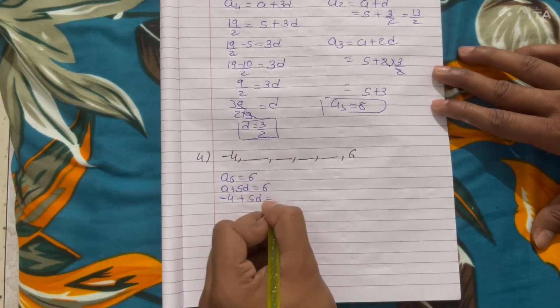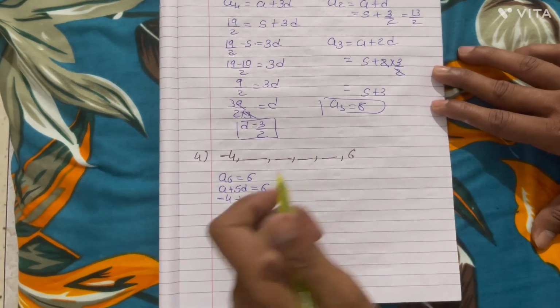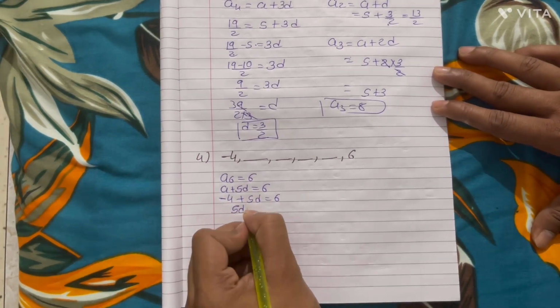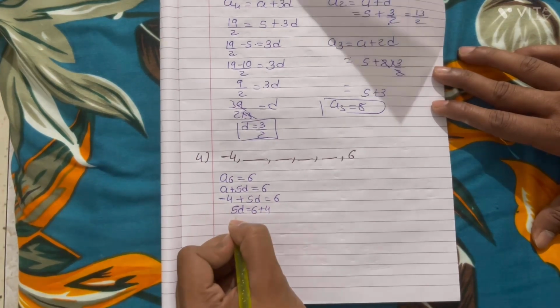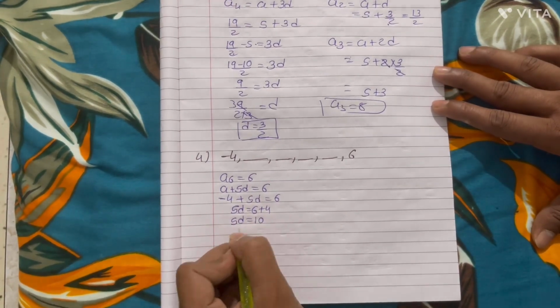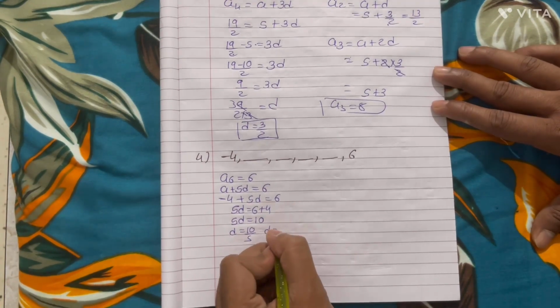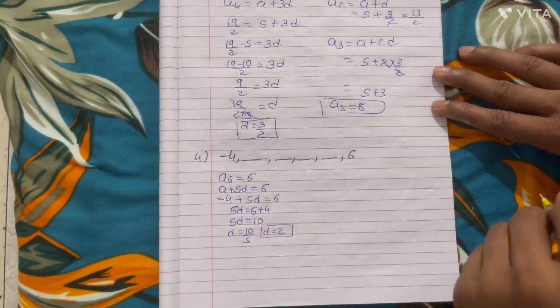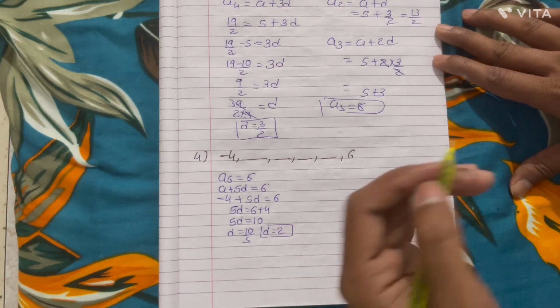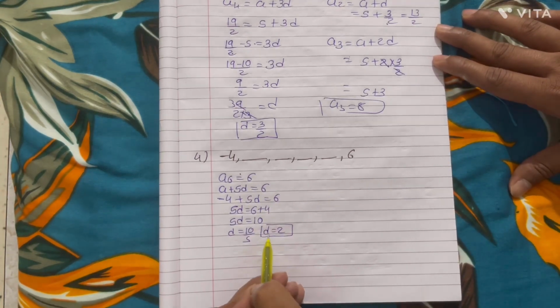-4 plus 5d is equal to 6. Minus 4 goes to this side, so we get 5d is equal to 6 plus 4, so 5d equals 10, so d is equal to 10 by 5, it means d is equal to 2. Okay, so now we have the value of a and the value of d.